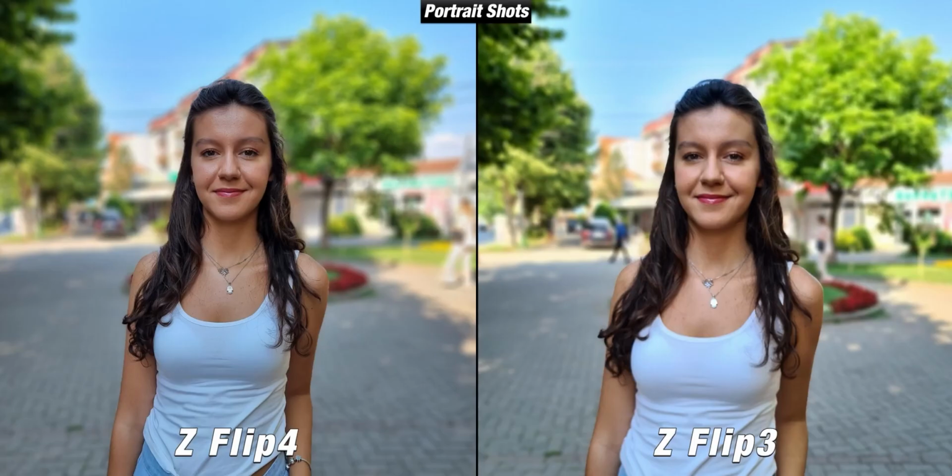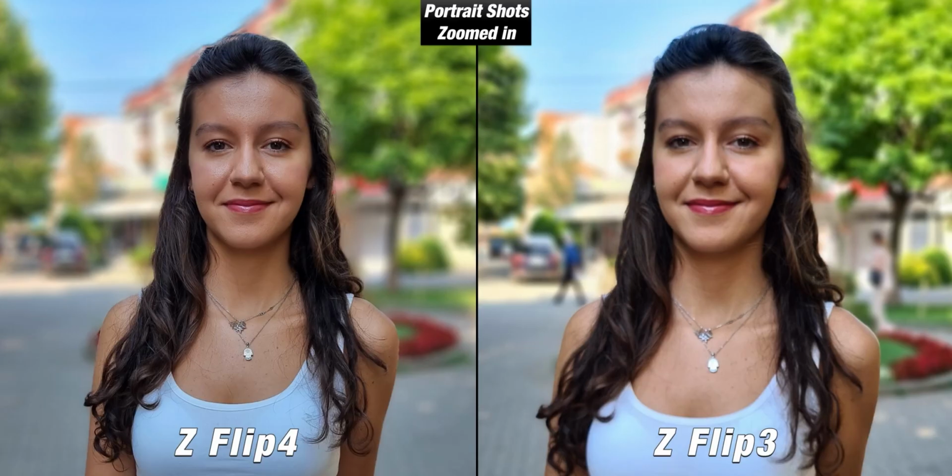The biggest difference in this comparison, however, is with portraits. Both take portraits with their main cameras, but only the newer Flip is doing fine here. When we crop the images you can see that the Flip 4 has the subject in focus, while the Flip 3 didn't actually focus on her at all.